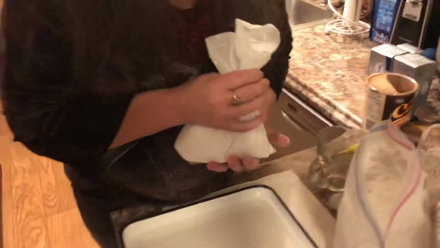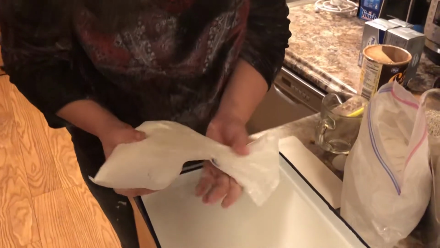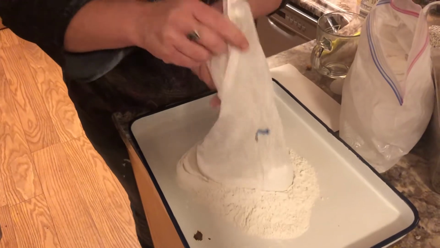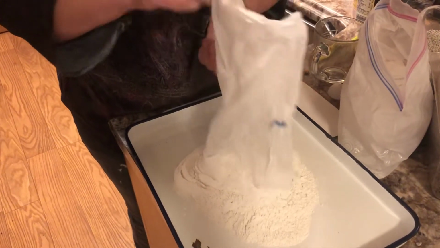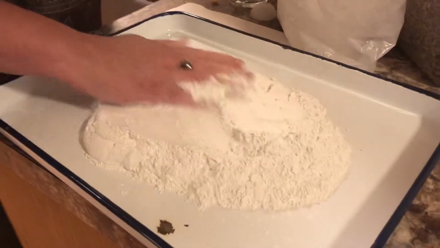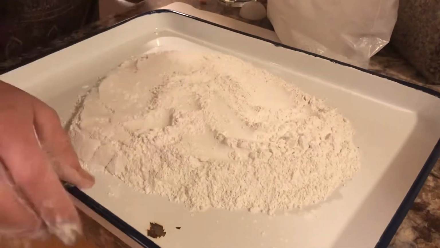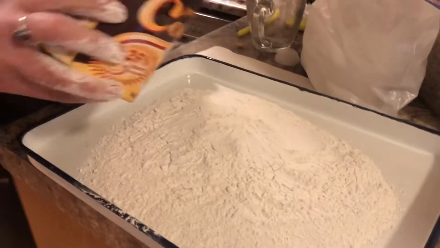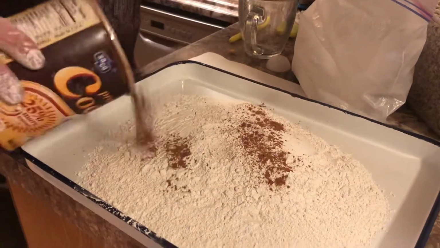So, if I want to demonstrate the asteroids or meteors hitting a surface that's covered in dust, I can demonstrate that by using a bunch of flour. I'm going to just level it out a little bit here. And I'm going to sprinkle a little cocoa powder on top of that. We'll see how that goes. Hey, that's going pretty good.